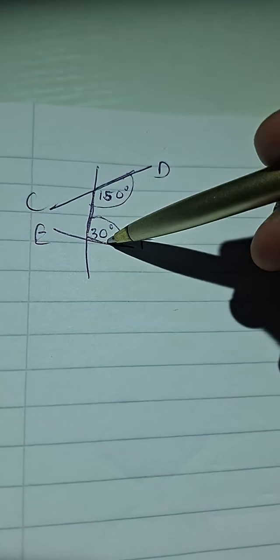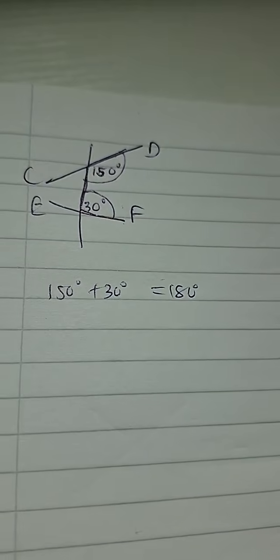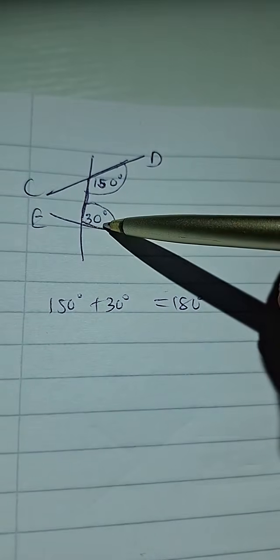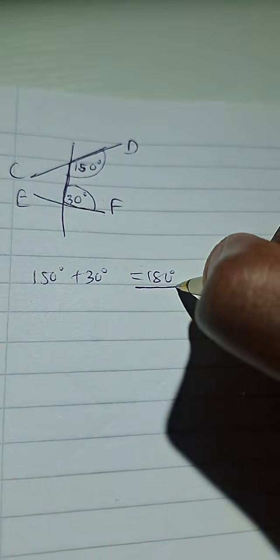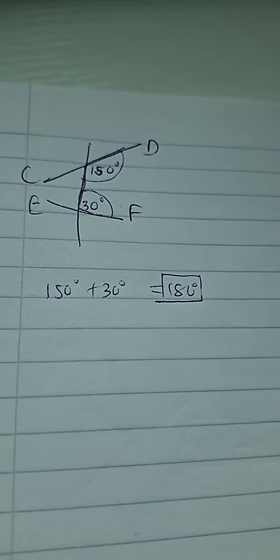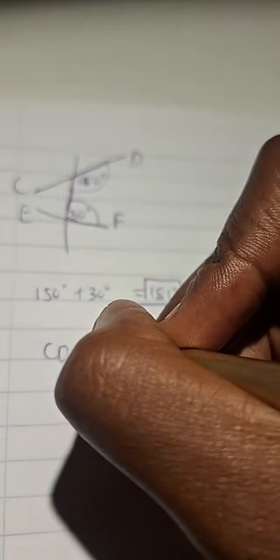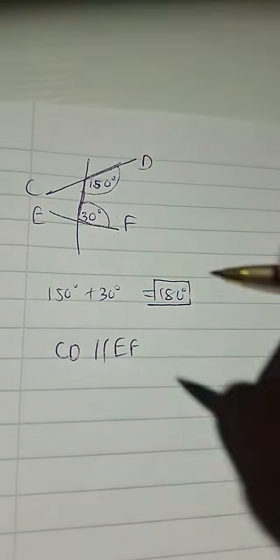What do we notice about them? When you take those two angles together, guys, they add up to what? They are not equal, definitely not. But when you add them together, what do you get? 180. Okay? So, listen to me. I asked you guys, is CD parallel to EF? And I can say to you, CD is parallel to EF.